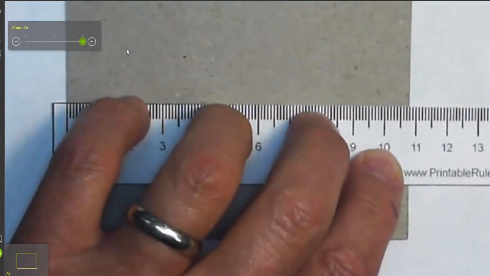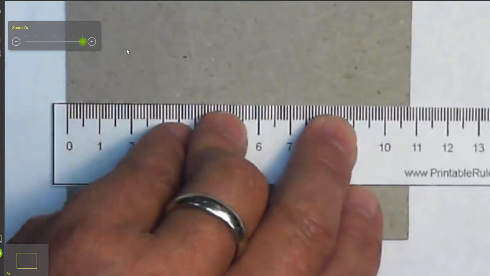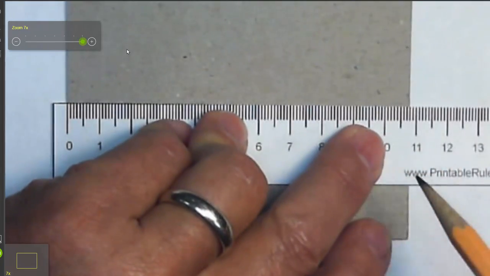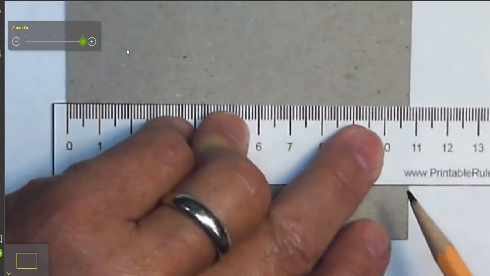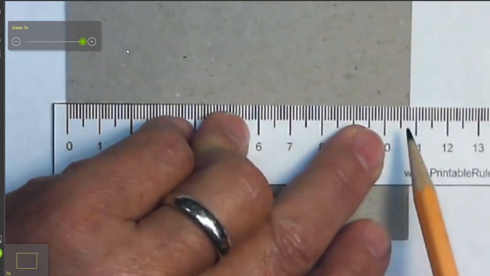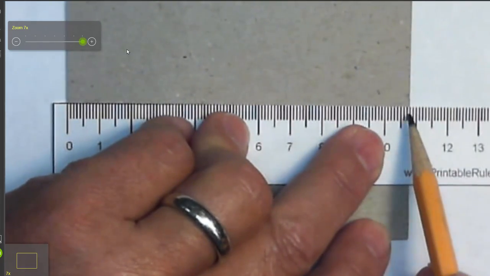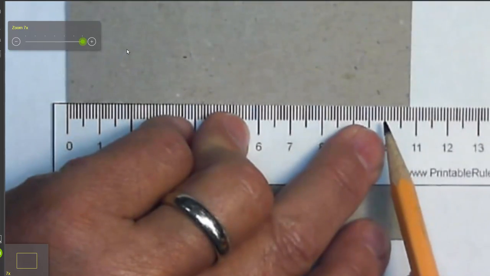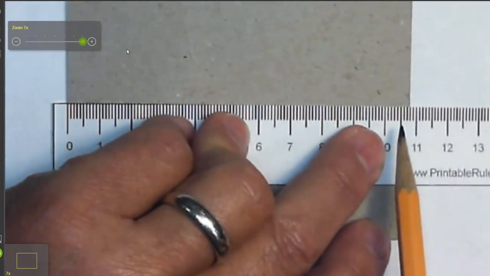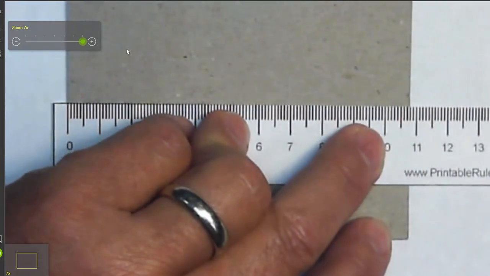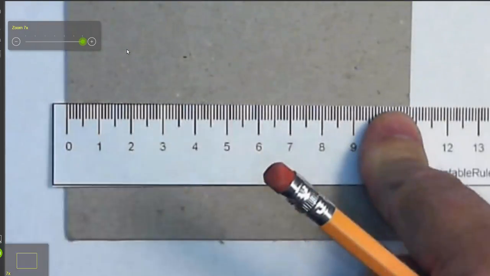What we want to do in order to get the most precise measurement, so measurements are different when we talk about precision. The more precise a measurement, the finer, the smaller the markings are, to give you a tighter, more precise measurement. Okay, if I've got a ruler here.